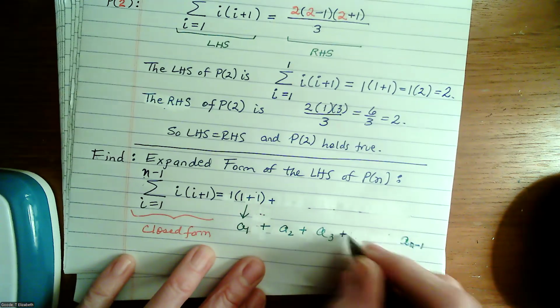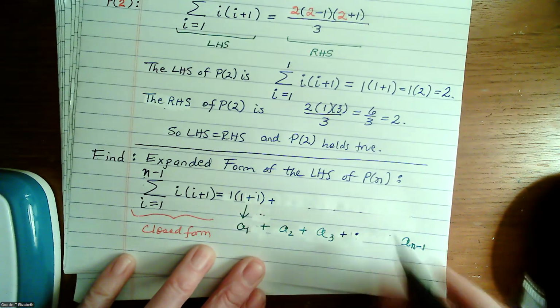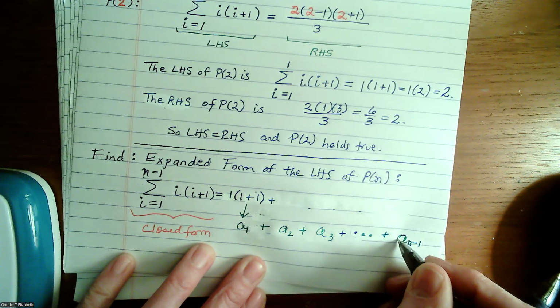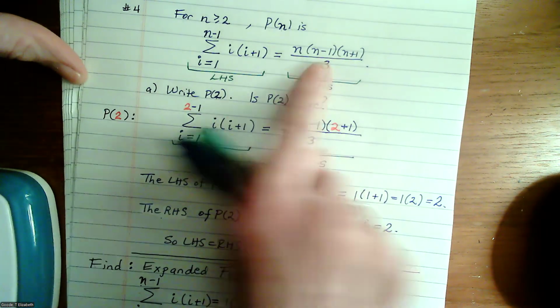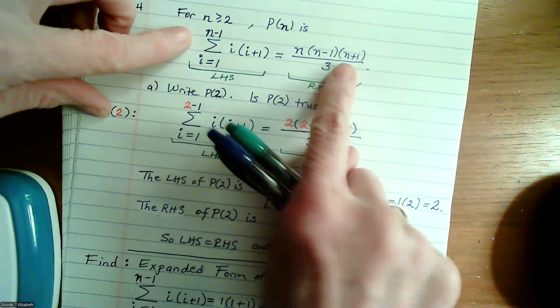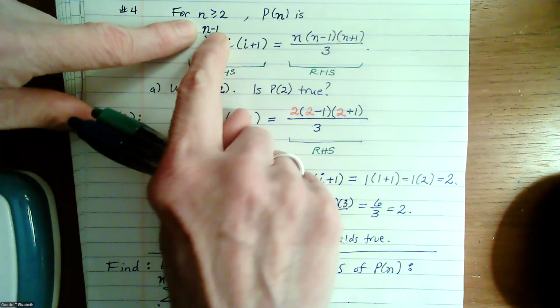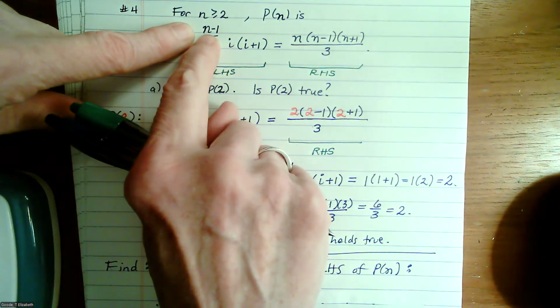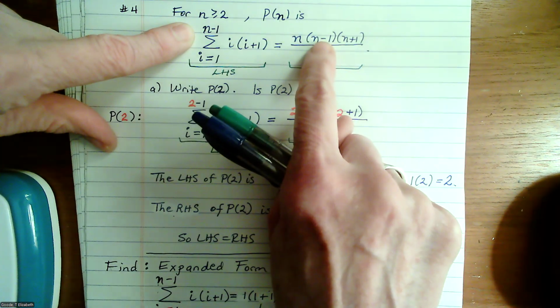And the reason for that is the expression on the right-hand side of P of n. If this really works, the relationship between this upper limit, n minus 1, and this formula is such that you really need the n minus 1 here, you need this middle factor here.